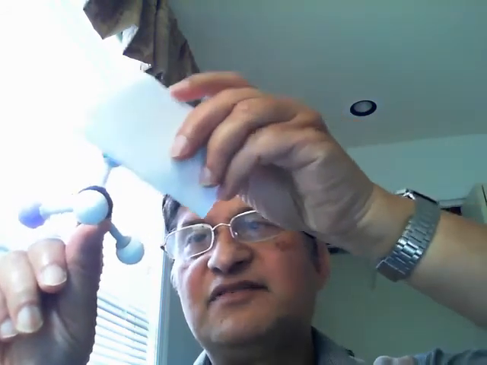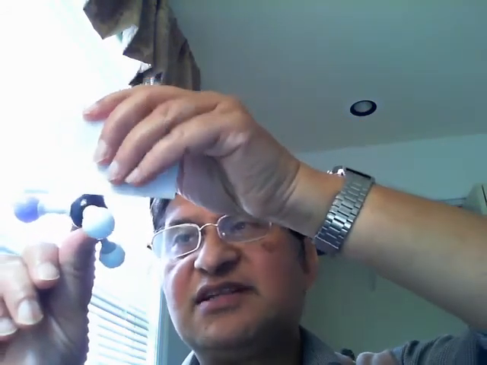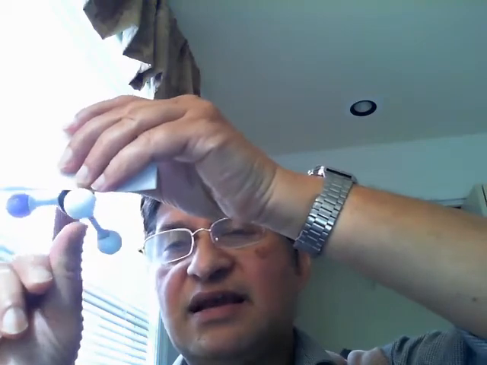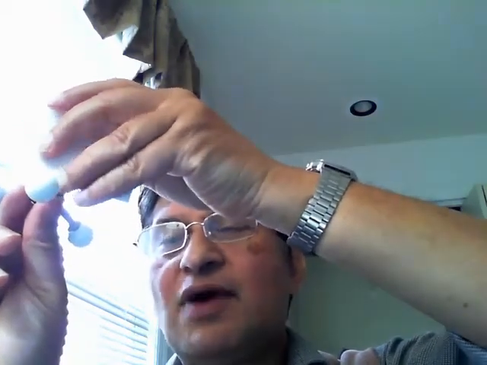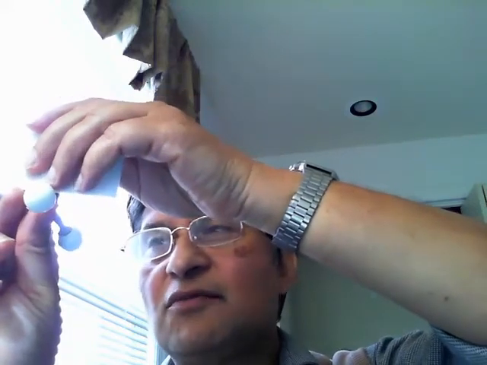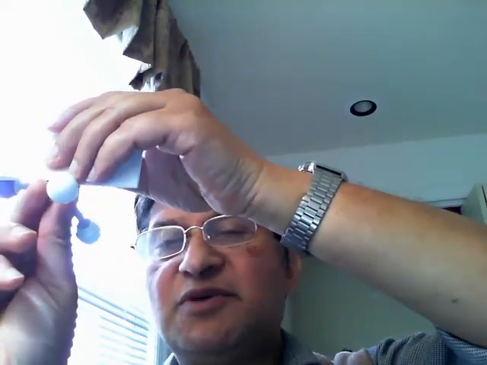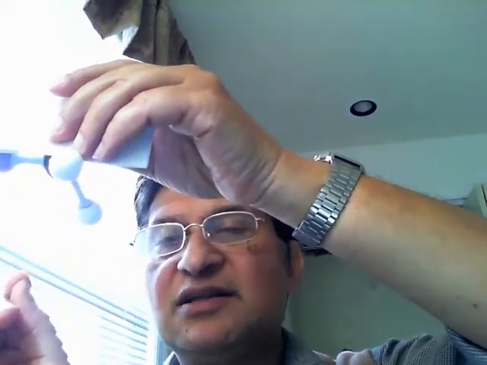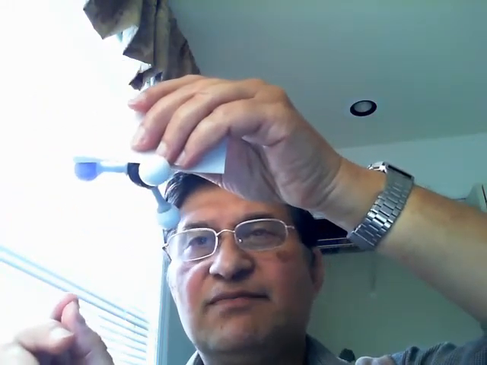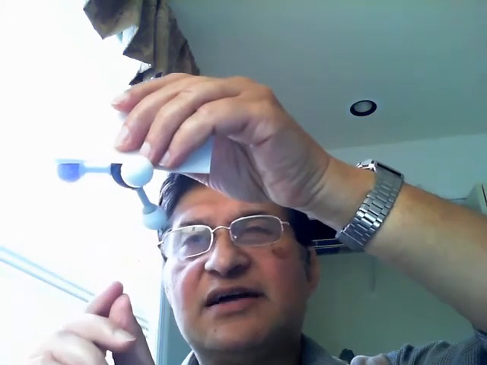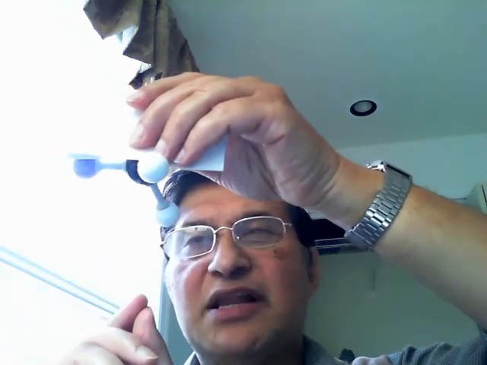So if I consider this to be the plane of symmetry, you can see that I can cut it into identical halves. Each half would have one hydrogen, or white one, on one side. The other hydrogen would be on the other side, and two others are sitting on the plane. So in other words, this is a plane of symmetry. If I had all four different colors, I would never be able to split the molecule into two identical halves.